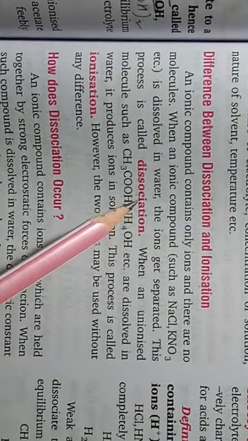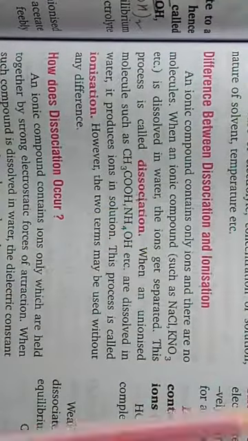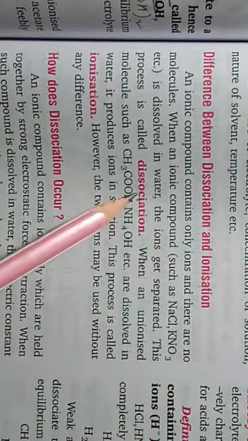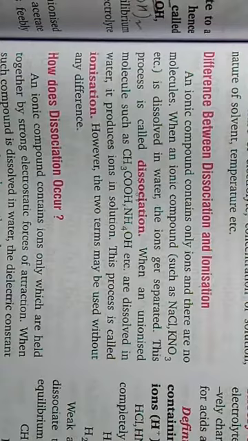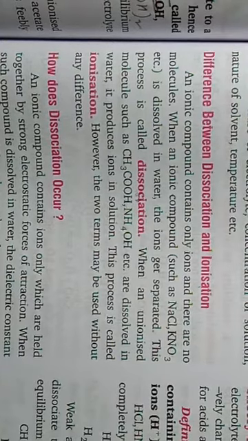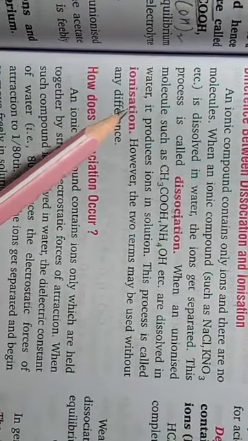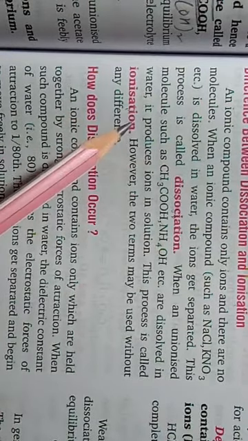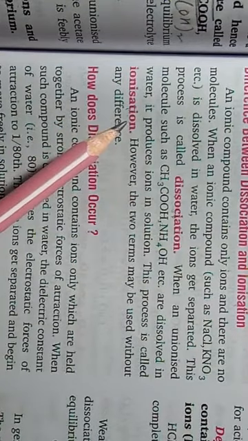Ions are already present in the form of the molecule, and in aqueous medium they just separate. This separation of ions is known as dissociation, whereas in ionization two processes take place together.